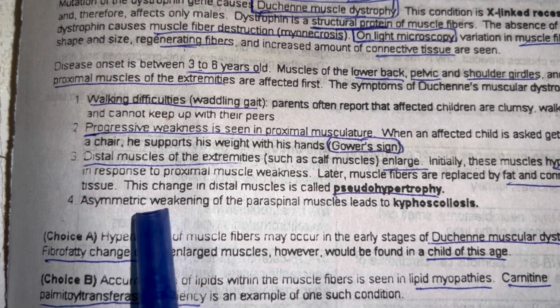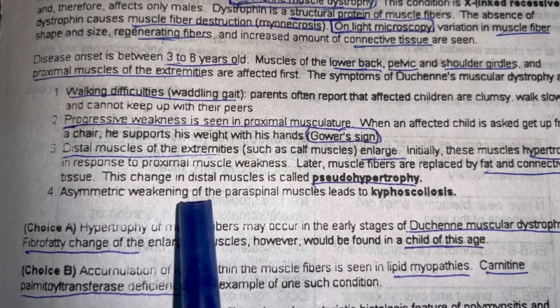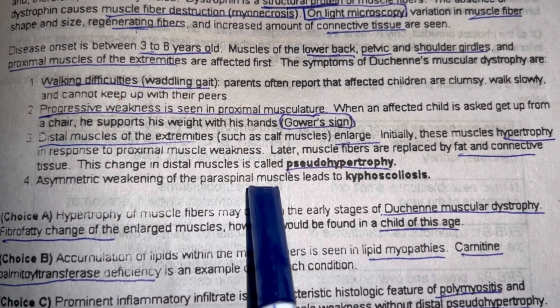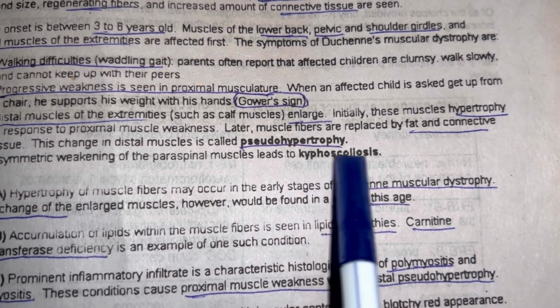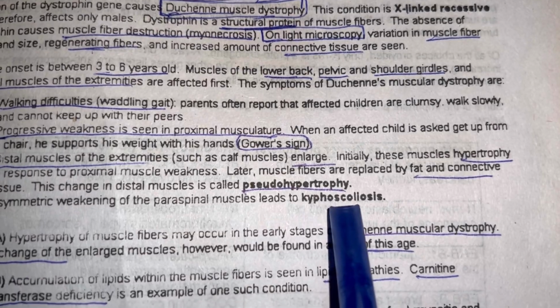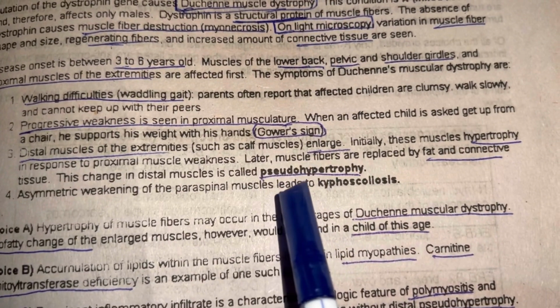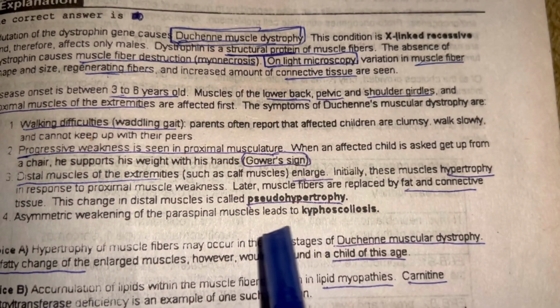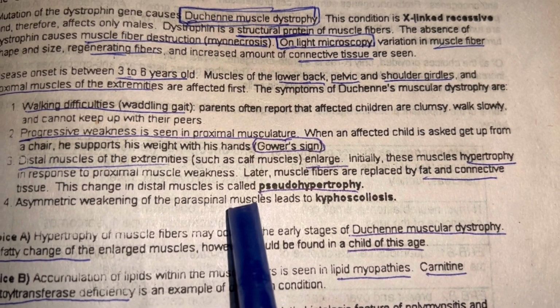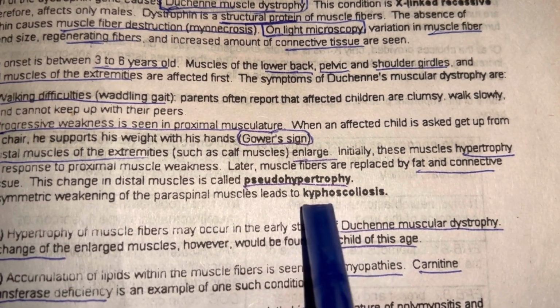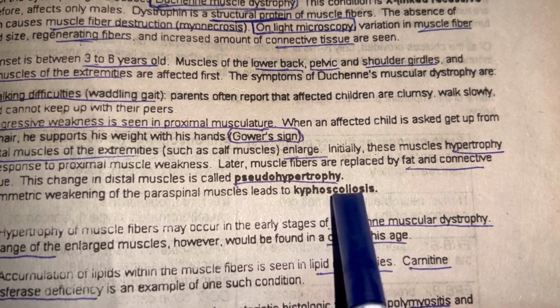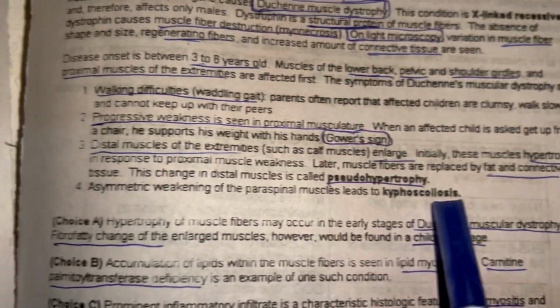The next symptom is asymmetric weakening of the paraspinal muscles leading to kyphoscoliosis. The muscles involved in keeping the spinal vertebrae straight become weak, and then there is a change in the straightness, which we can see as kyphoscoliosis.